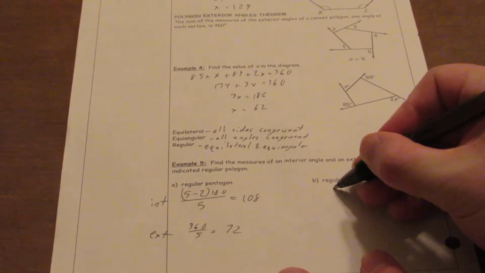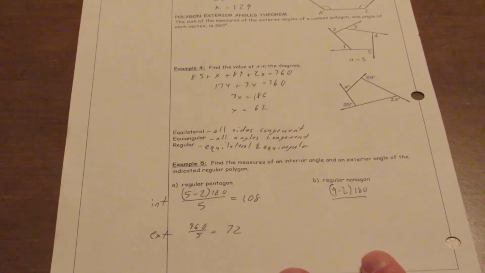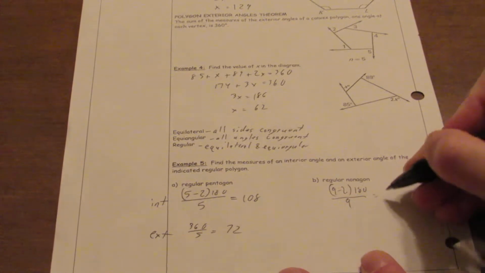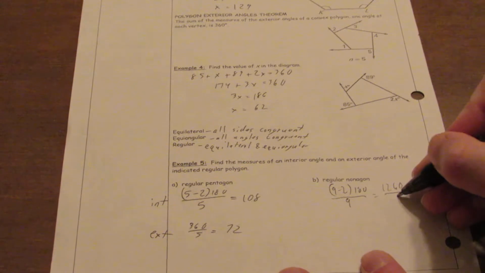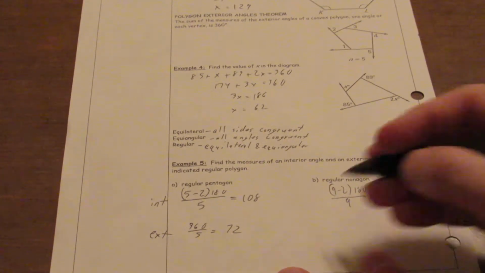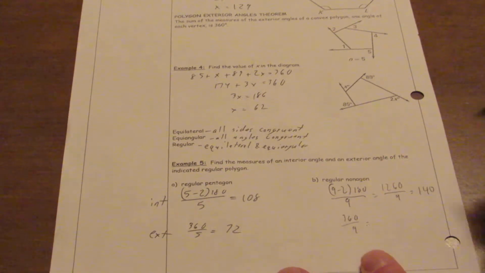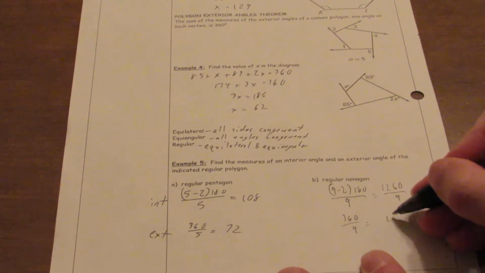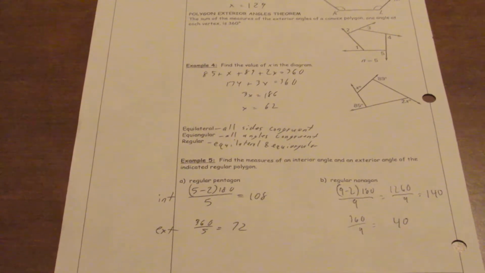Right? So you have n minus 2 times 180. That will get me my sum. So my total is 1,260. Divide that by n, 9. We get 140. Right? And exterior, 360 divided by 9. We get 40. Now, our interior angles and exterior angles should always add up to 180 because they should be making a straight line. All right, so I can use that to check myself.